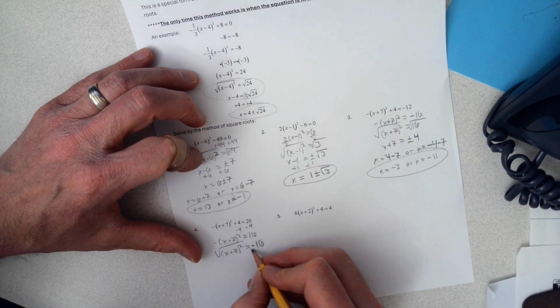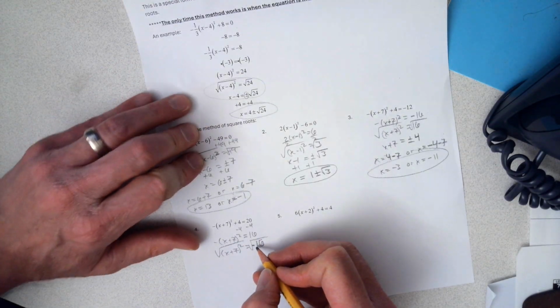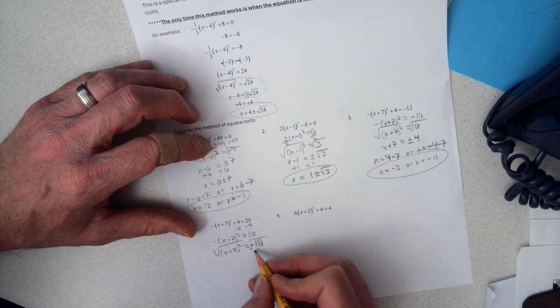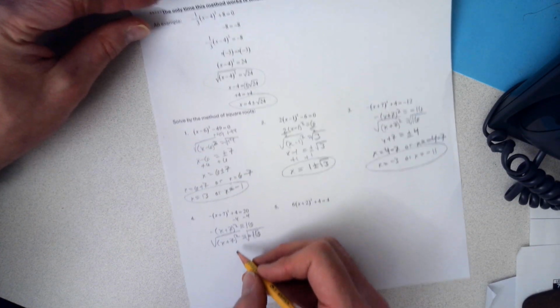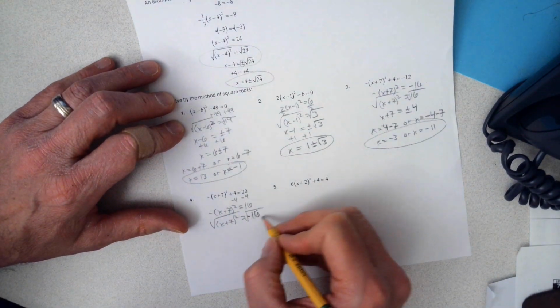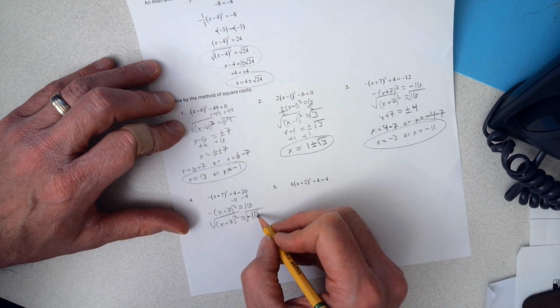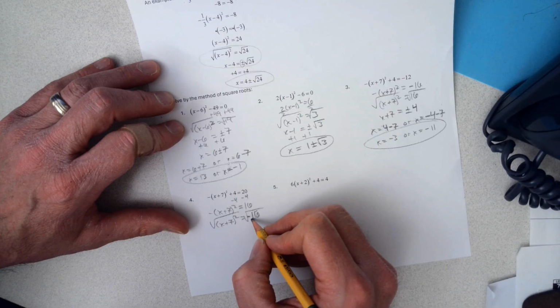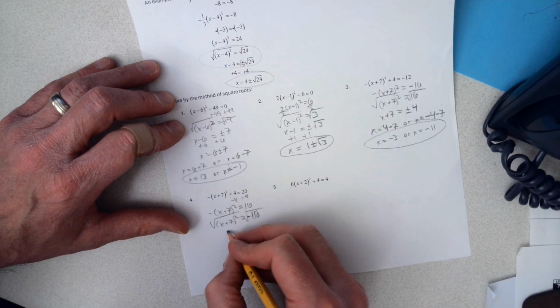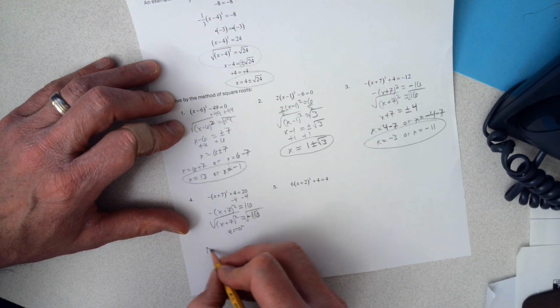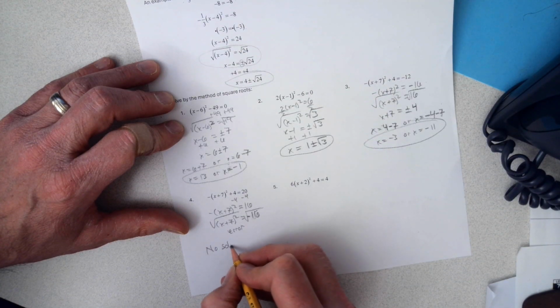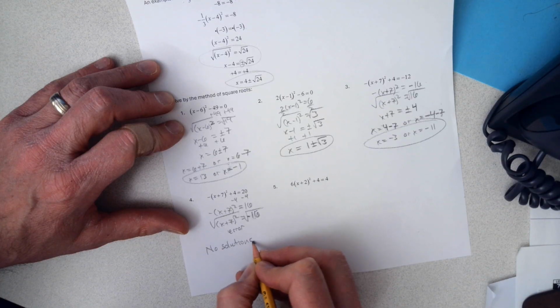Square root business. And it's asking me to take the square root of a negative number. If I go to my calculator and try to do that, it's going to give me an error. You cannot take square roots of negative numbers. Which at that point, because you try to do that and it gives you an error, that means that there are no solutions to this equation.